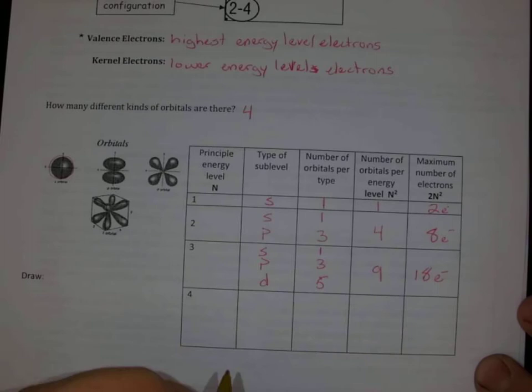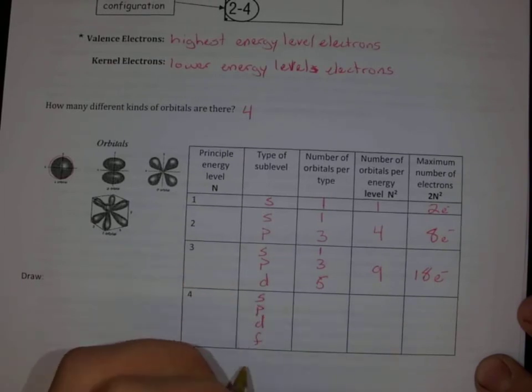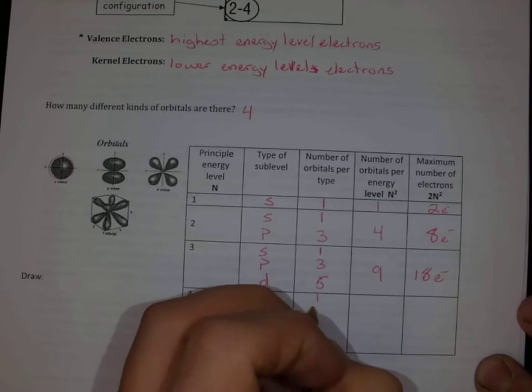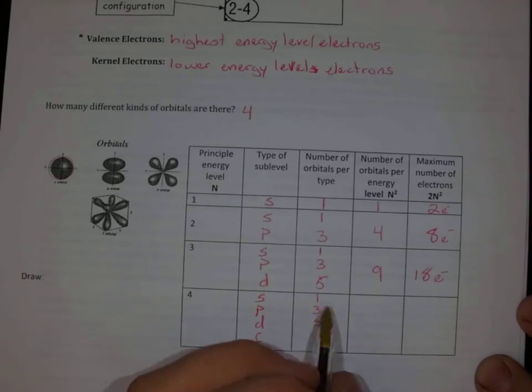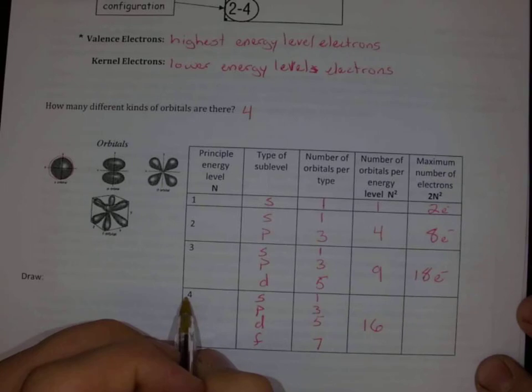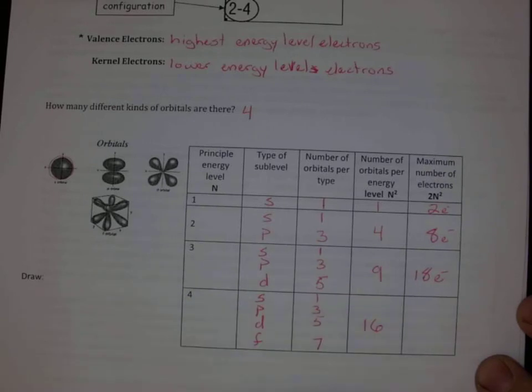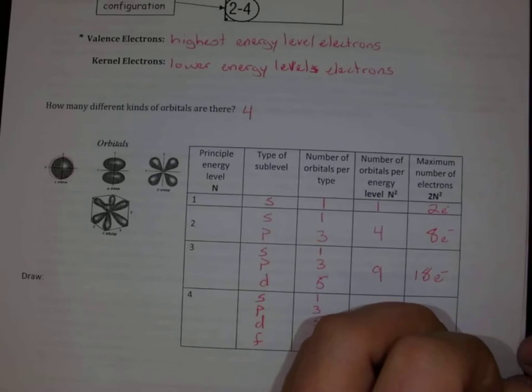And then finally, our fourth energy level, we have s, p, d, and f orbitals. The s has 1 orbital type, p has 3 orbital types, d has 5, and then f, you can probably guess, has 7 orbital types. So our number of orbitals for the 4th energy level, 1 plus 3 plus 5 plus 7, is going to be 16. Or I could do 4 squared and get to 16 as well. If I then double that, I can fit 32 electrons.